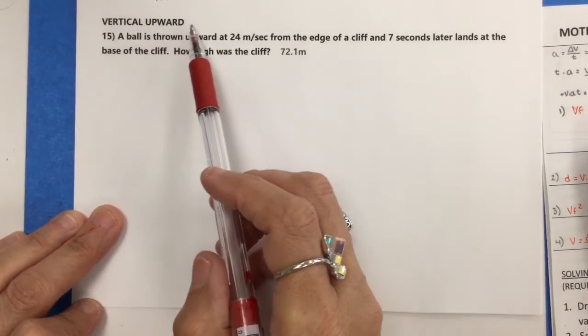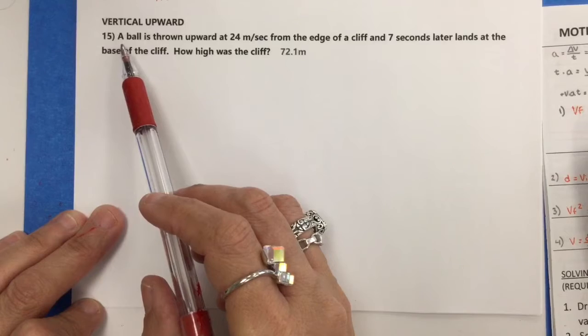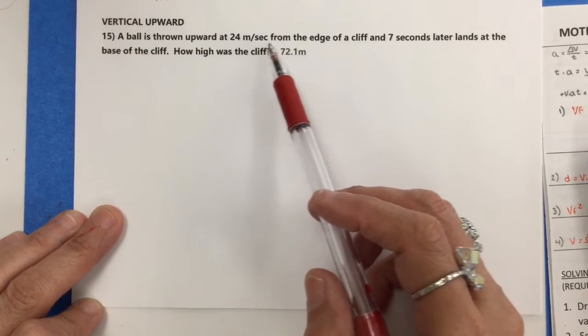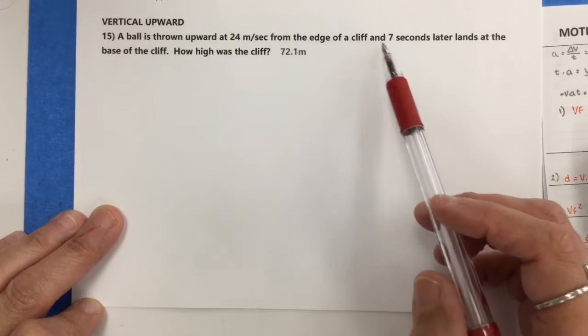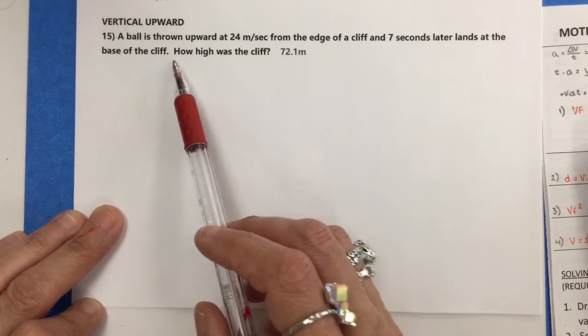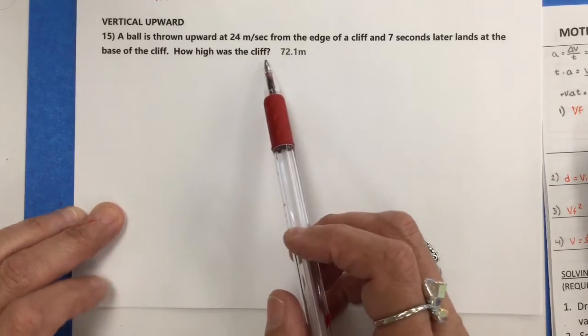Vertical upward motion, problem number 15. A ball is thrown upward at 24 meters per second from the edge of a cliff and 7 seconds later lands at the base of the cliff. How high was the cliff?